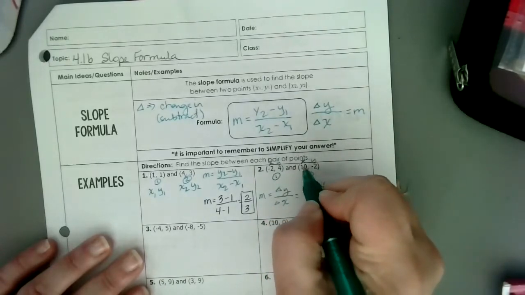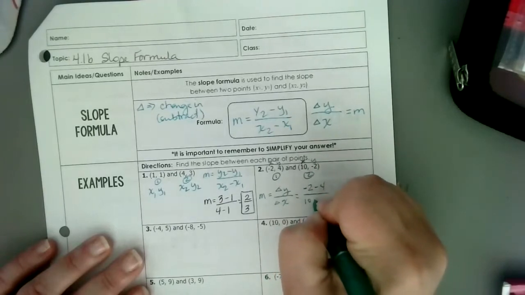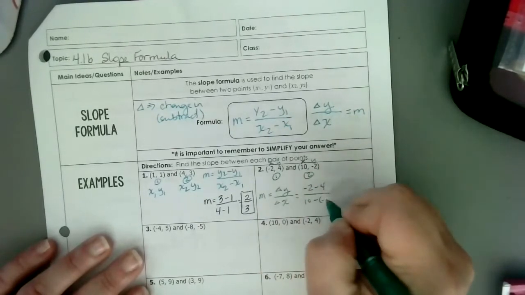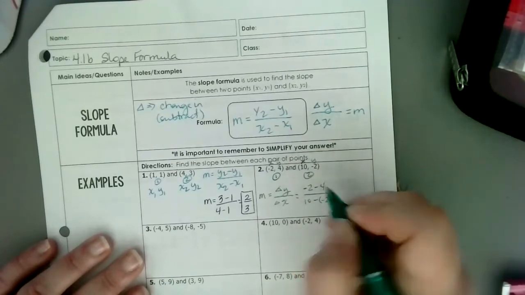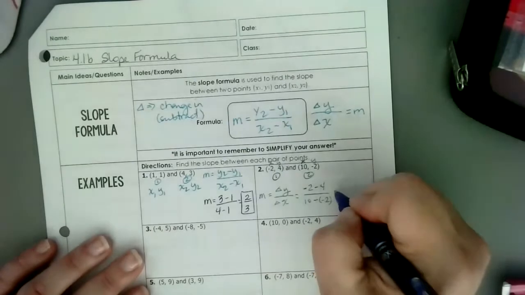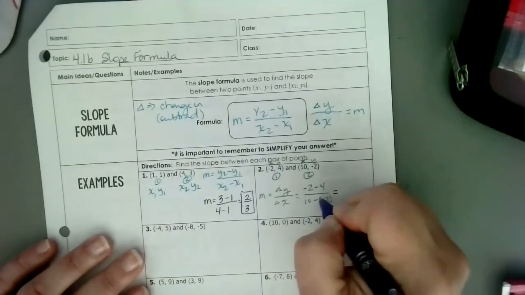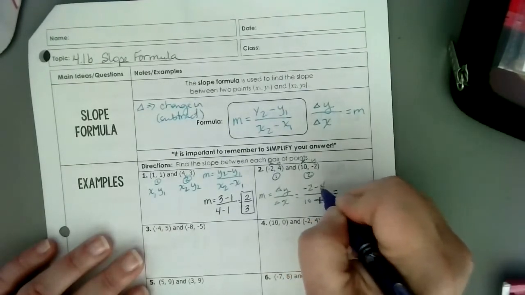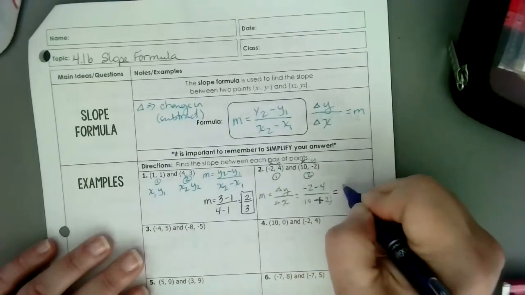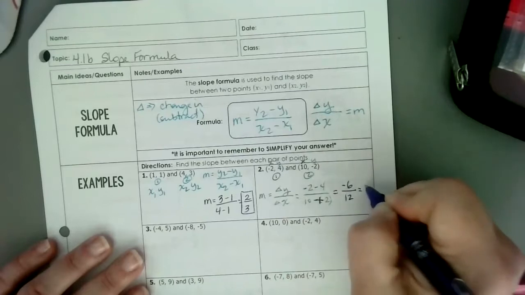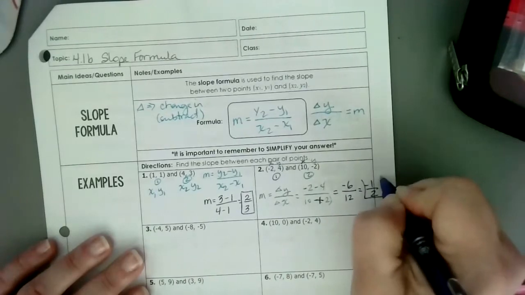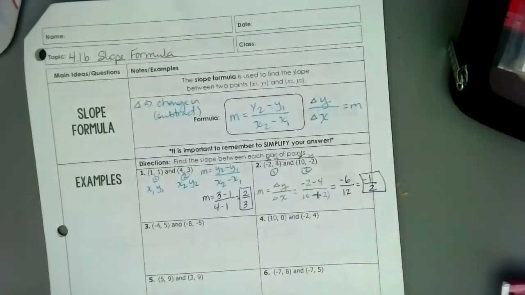So now I'm going to have the 10 minus -2. So when I'm plugging it in, plug it in parentheses because that's a double negative there. And now I follow my integer rules. The double negative becomes a plus, so I have -2 minus 4. Those are both negative, so I'm going to actually add, so that's a -6 over 12, and that simplifies to -1/2 as my slope.